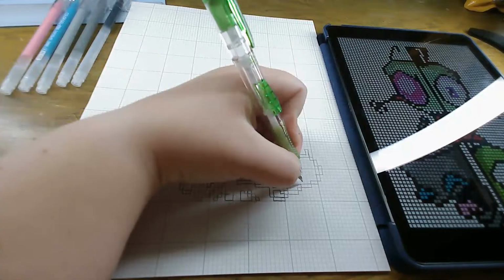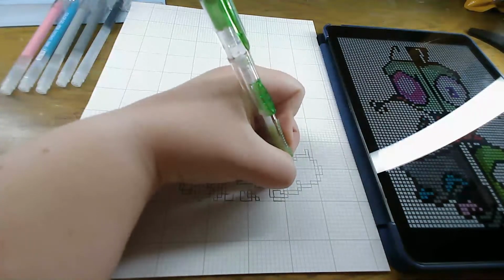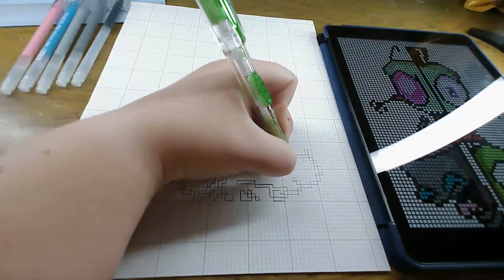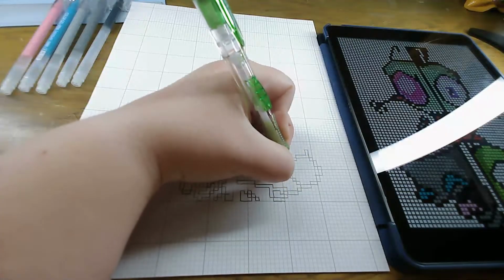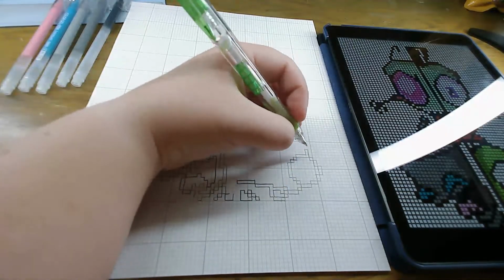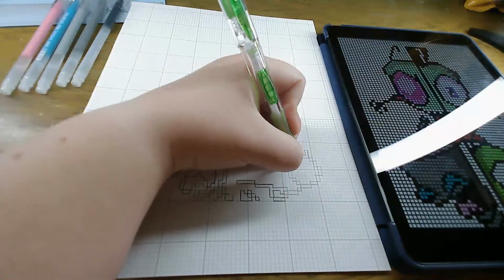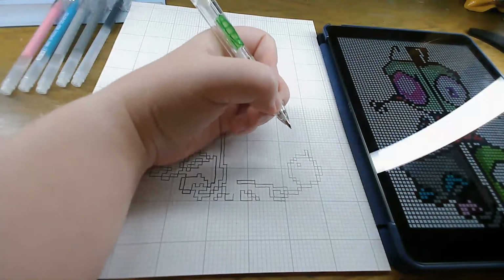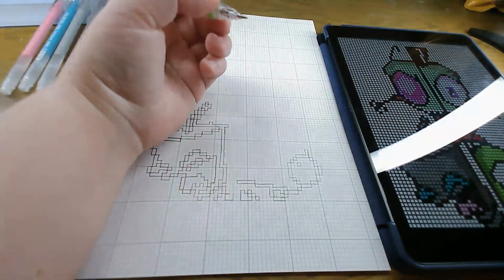And then we're going to go back down. 1, 2, 3, 4, 5. 1, 2. Right there for his little pupil.